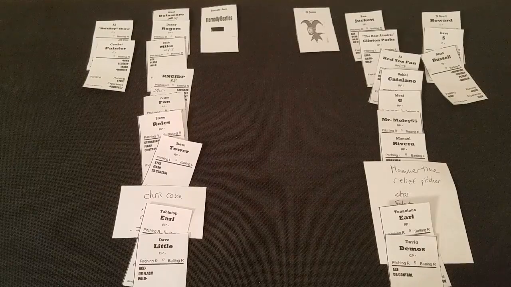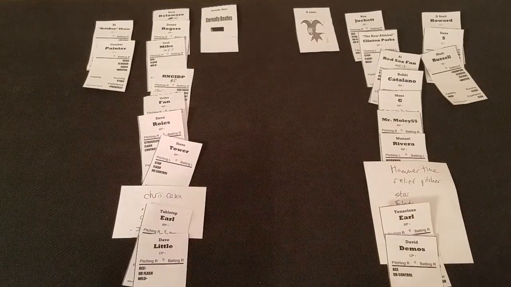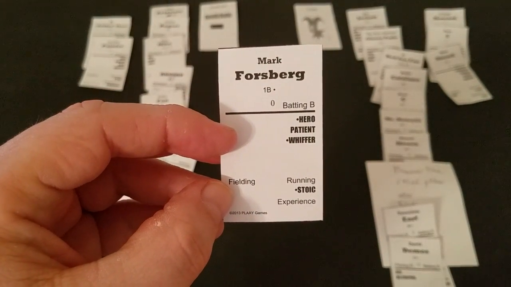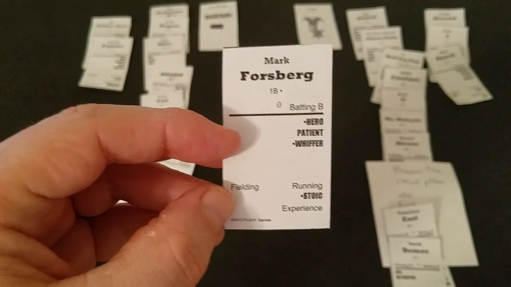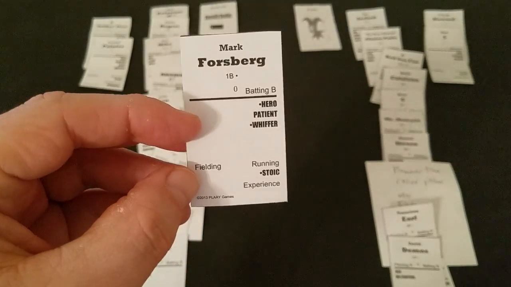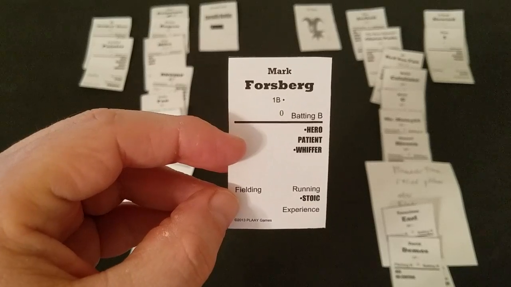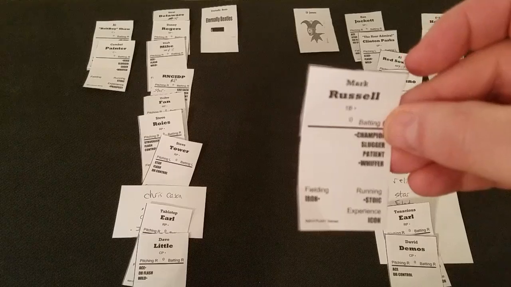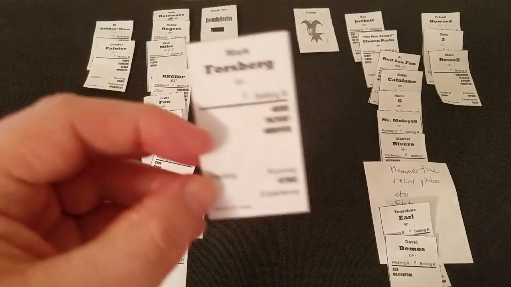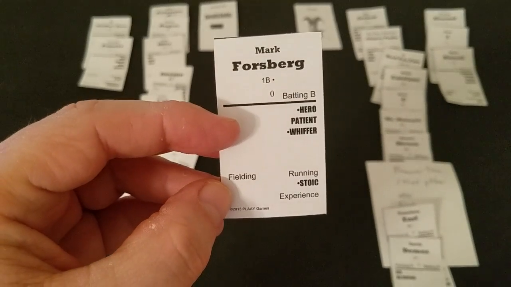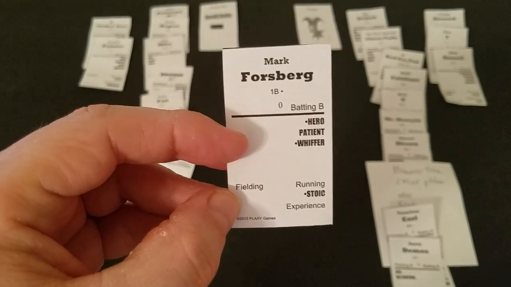And the starter first baseman for Team Beats is Mark Forsberg. And I believe he was the person that asked me to pattern him. Actually, I believe it was Mark Russell that asked me to pattern him after the 87 Dwight Evans card. So that's what I did. I think Mark just may have told me to do what I wanted to do, or he gave me these qualities. I don't remember. Semi-hero, patient, and a semi-whiffer.